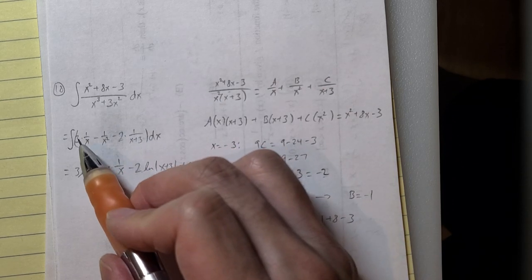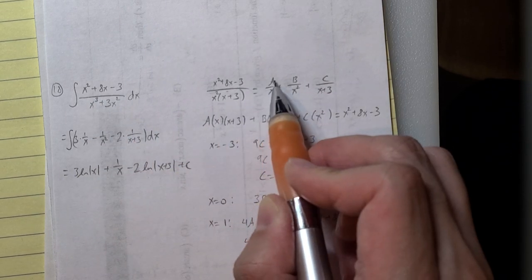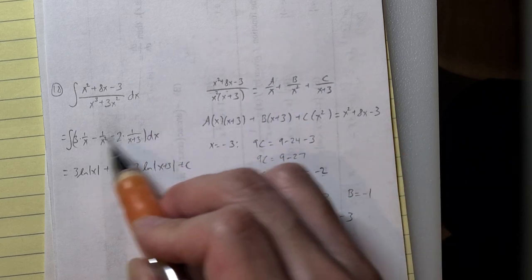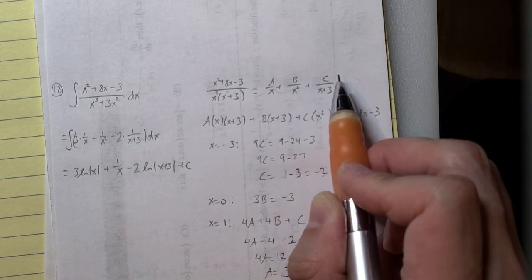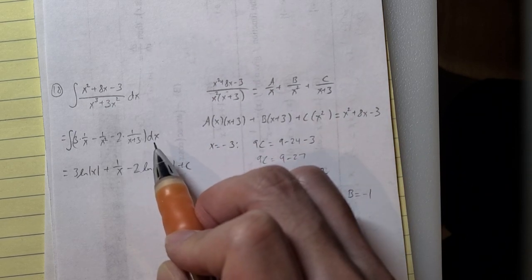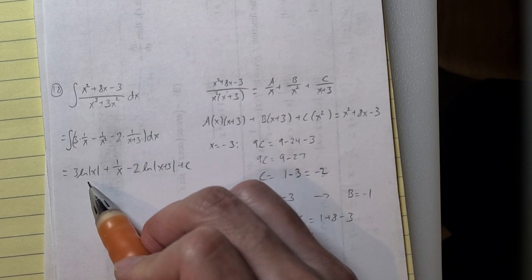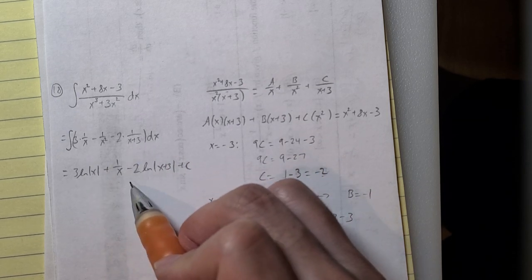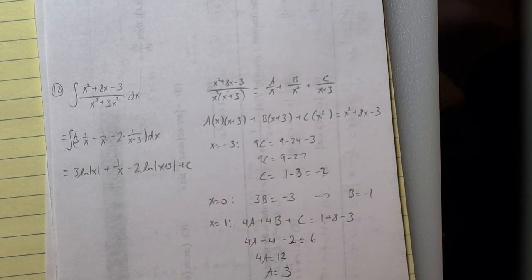So now we can rewrite this whole integral as the integral of 3 times 1 over x. A is 3. What's B? Negative 1, so negative 1 times 1 over x squared. What is C? Negative 2, so minus 2 times 1 over x plus 3, all by dx. Log, power rule, log. So 3 ln x plus 1 over x minus 2 ln of x plus 3 plus C.